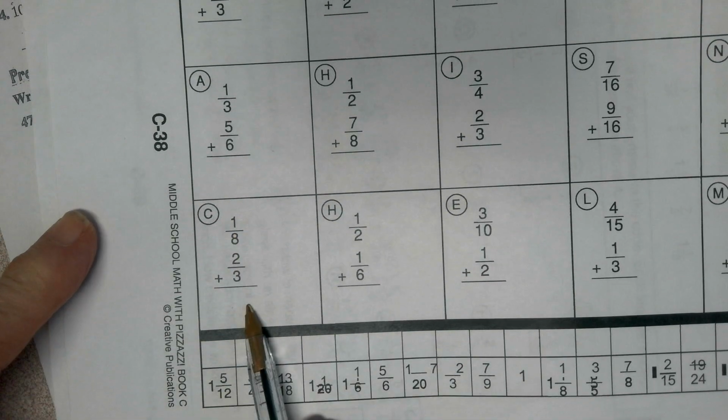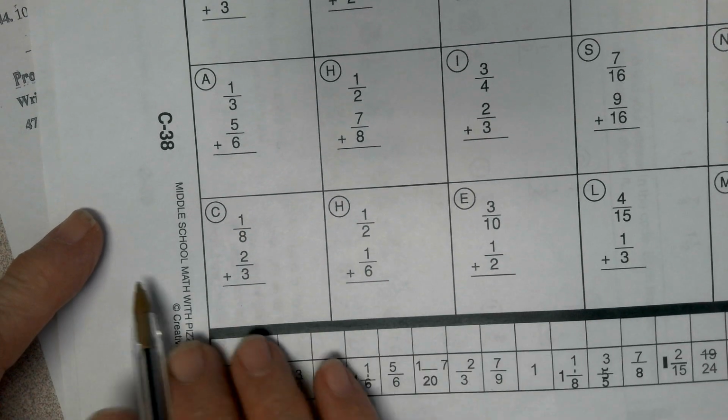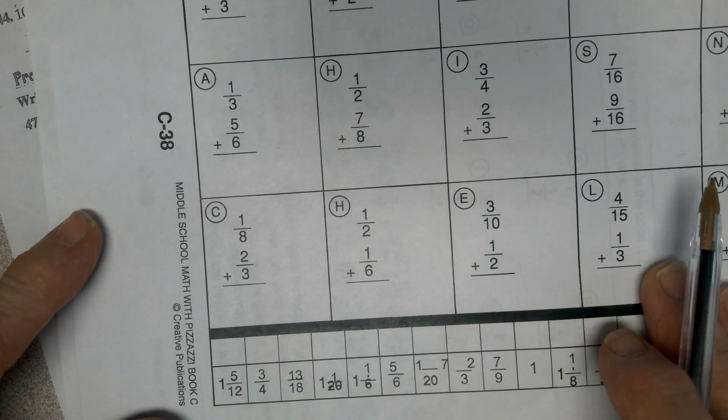Again, I'm having trouble talking today, so I'm just going to start demonstrating up here what the denominators are and what you need to be doing.